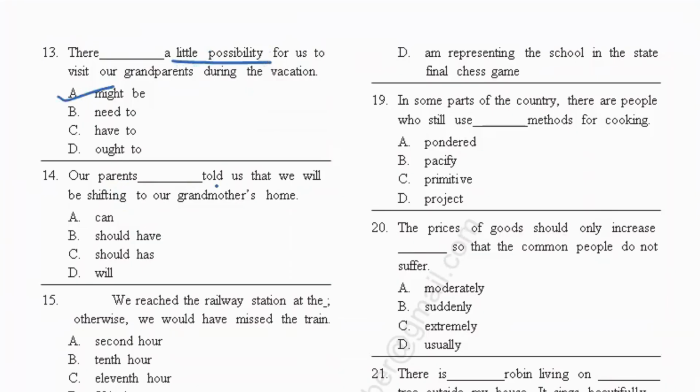Next, our parents dash told us that we will be shifting to our grandmother's home. Okay, so here when you are using the word told, it's very obvious that you are using that in past tense. Okay, and it should be our parents should have told us. It can't be can or will.